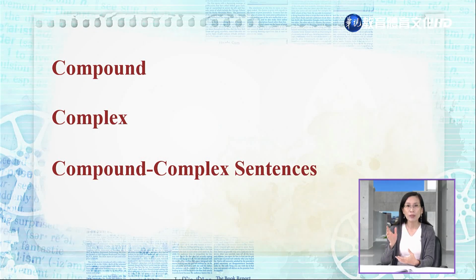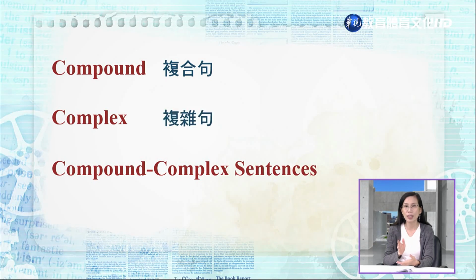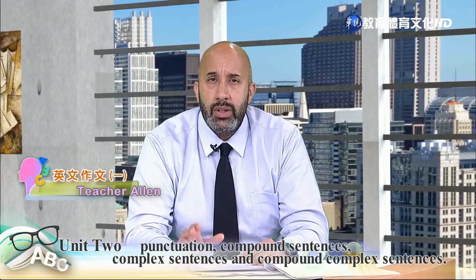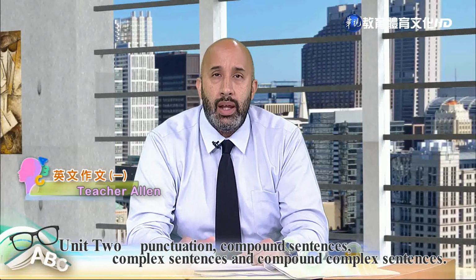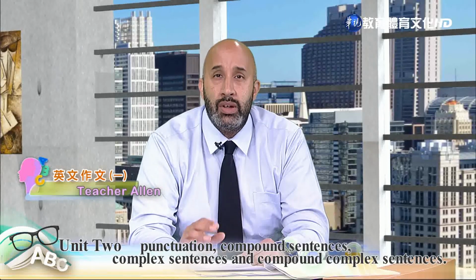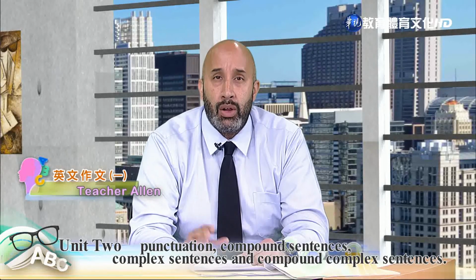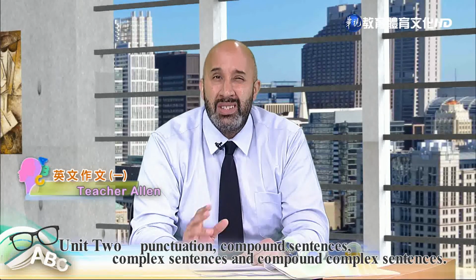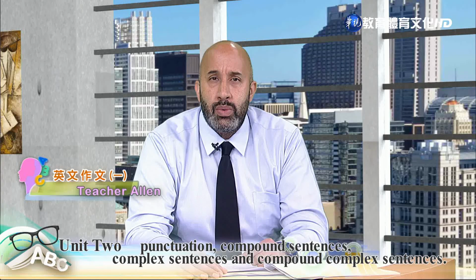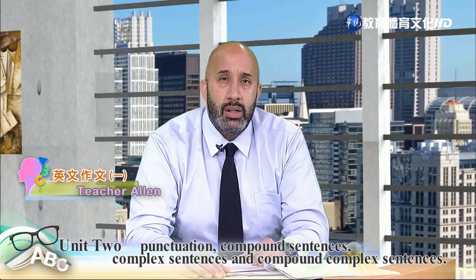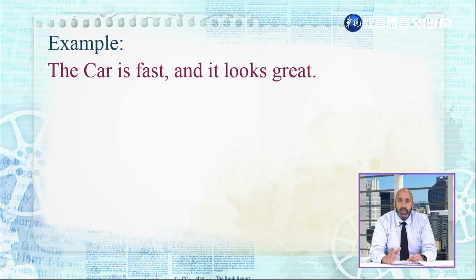好,那接下来我们要讲的就是 compound 复合句,complex 复杂句,还有复合复杂句,就是 compound complex sentences. So remember the difference between an independent clause and a dependent clause. An independent clause is a sentence that can stand on its own, while a dependent clause cannot. It would be a sentence fragment. So let's take a look at a compound sentence with two independent clauses. So for example, the car is fast and it looks great.